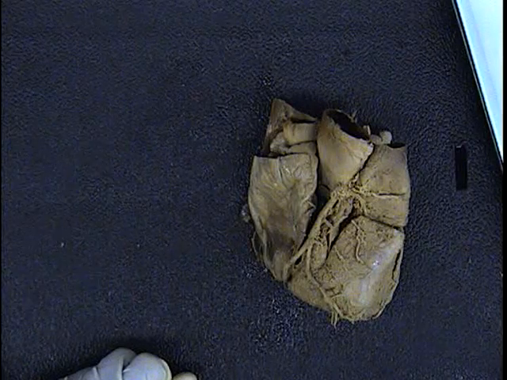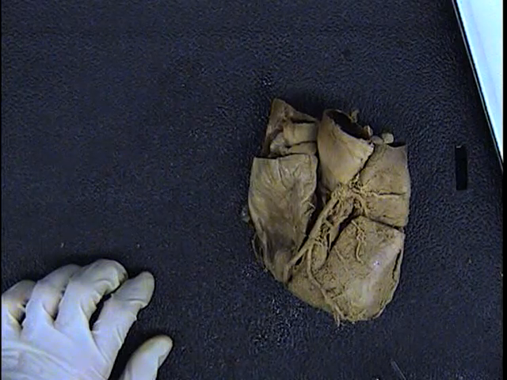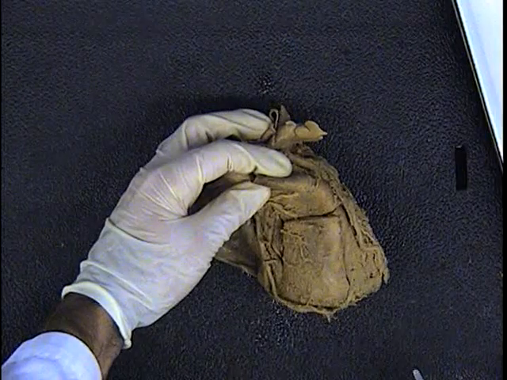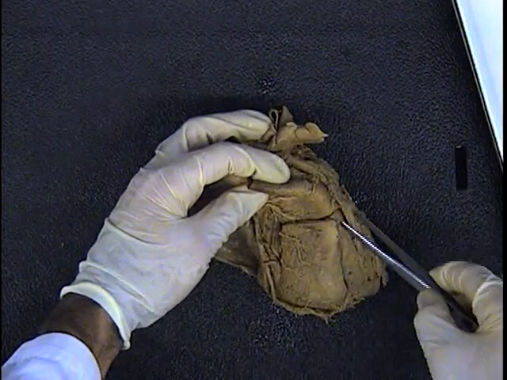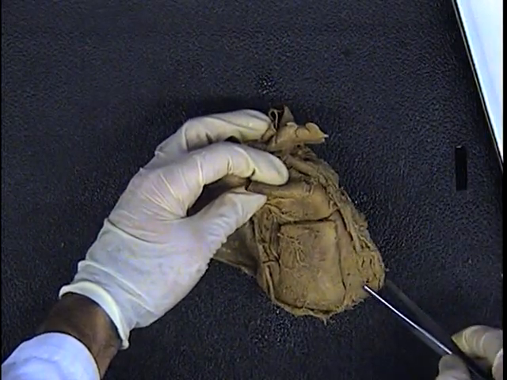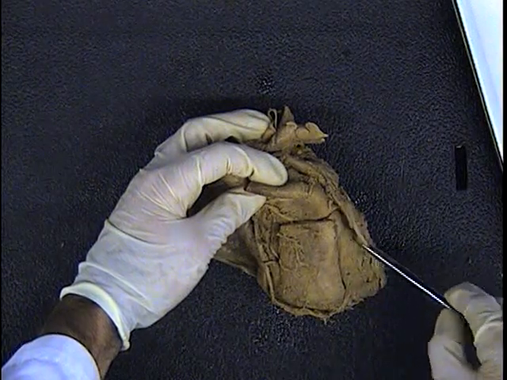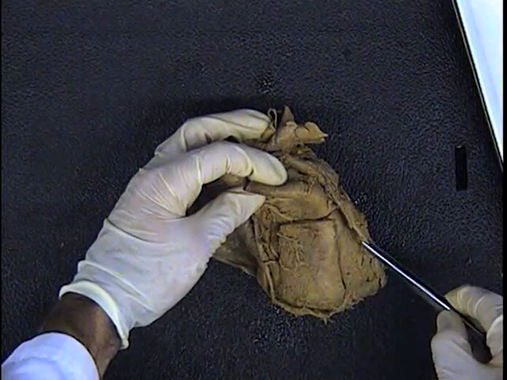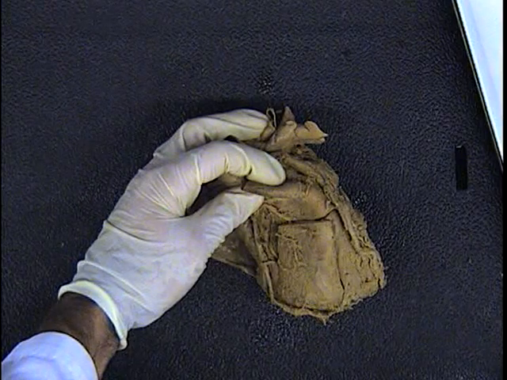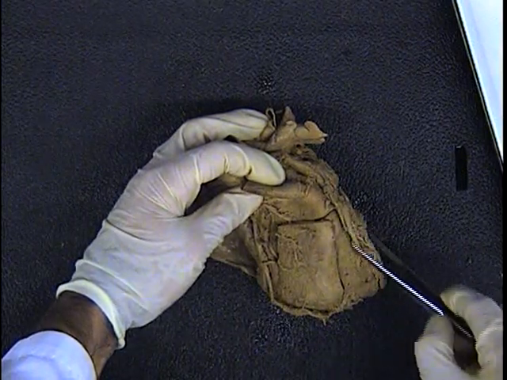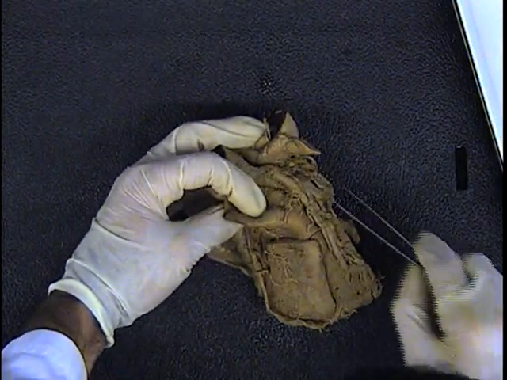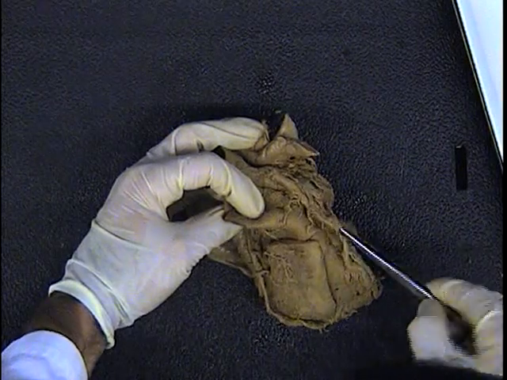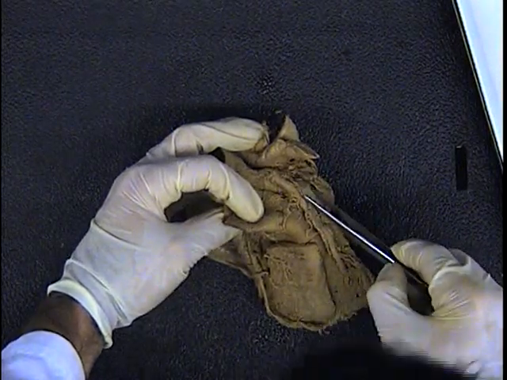Secondly, we'll be looking at the venous drainage of the heart. Unfortunately, we cannot see the venous drainage on this heart, but there are four main structures that you need to know. On the anterior surface, running along the anterior interventricular groove with the anterior interventricular artery would be the great cardiac vein. You might see some of it. Very hard to see on this one, but it might be coming off over here.